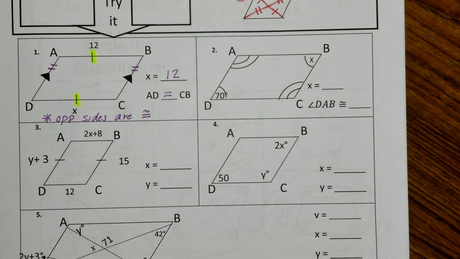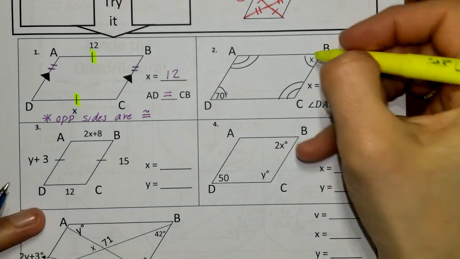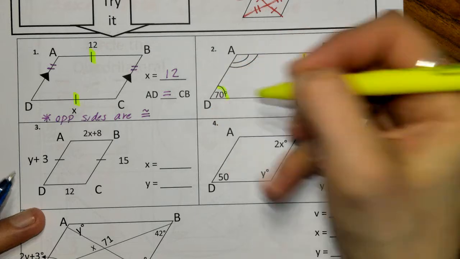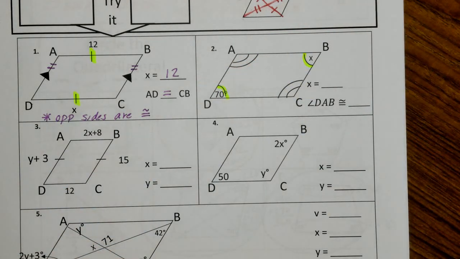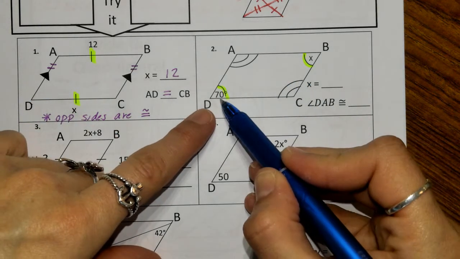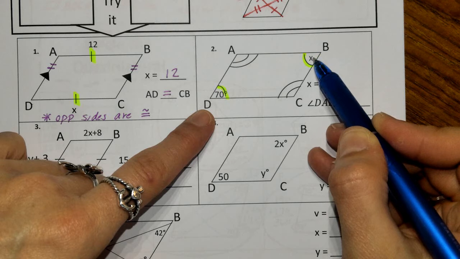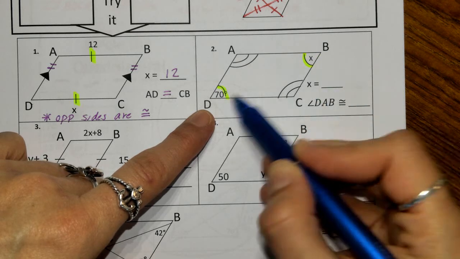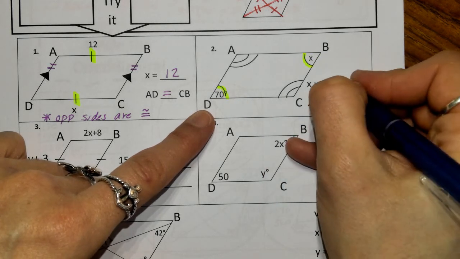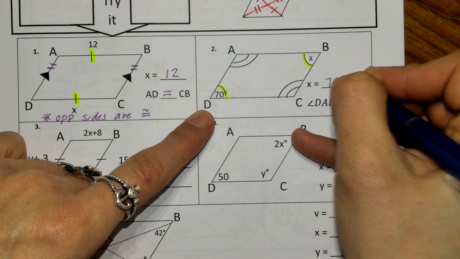Next, we're seeing a couple things, all right? I'm seeing that opposite sides are congruent, or sorry, opposite angles. So all of these are going to be parallelograms, all right? So here, when we have 70 for angle D, I want to find over here angle B, which is X. Well, the opposite angles are congruent, so that means X is also going to be 70 degrees.